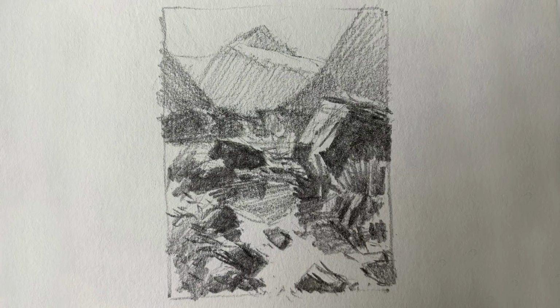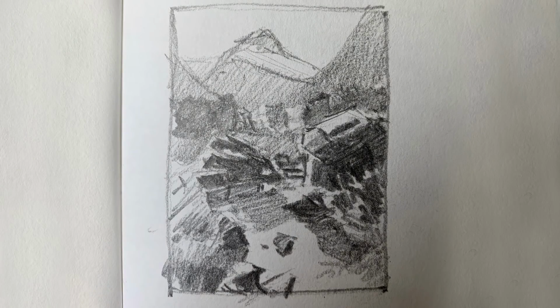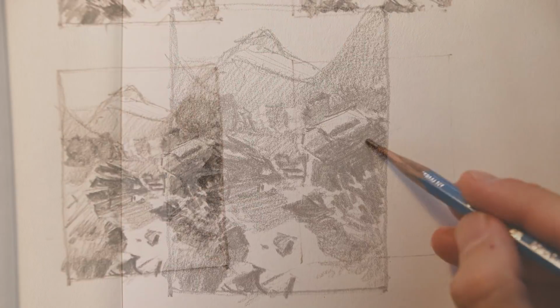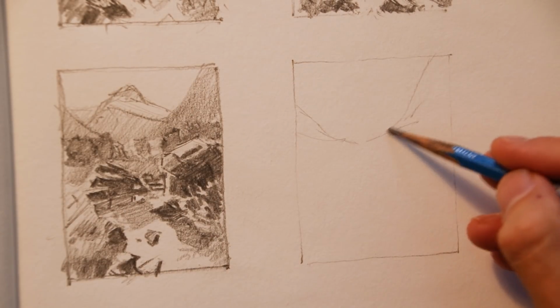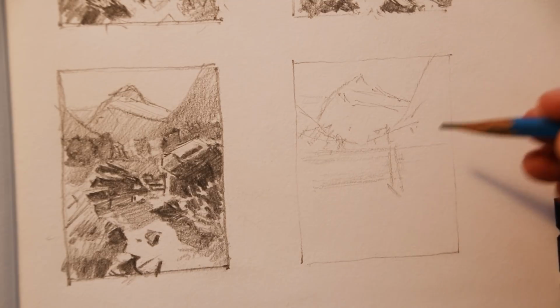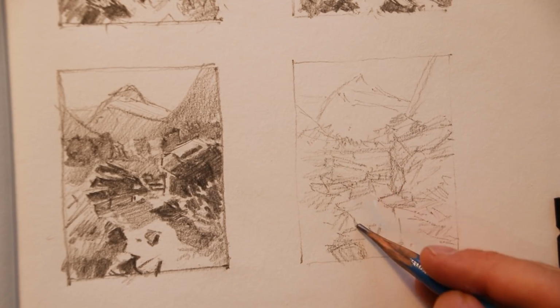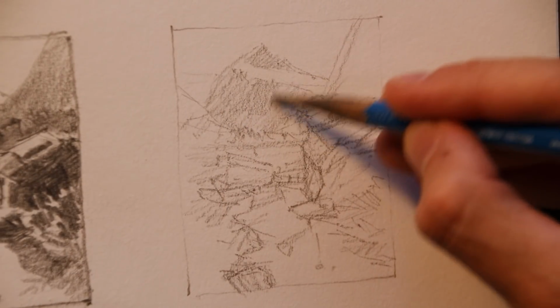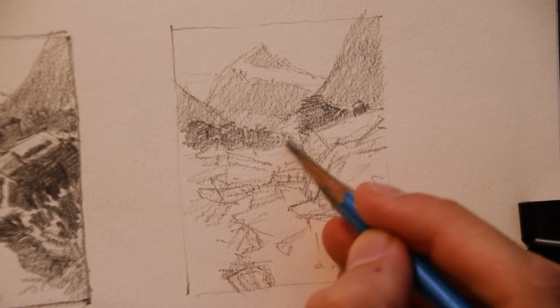Now, I'm working in the sketchbook. I produced these 6 little thumbnail drawings, and then I arrived on a much more harmonious composition, and I veered a little bit away from what it was showing me in the photographic reference. I don't want to copy the photo directly. I want to apply some of my changes.